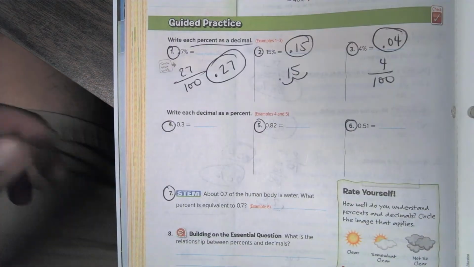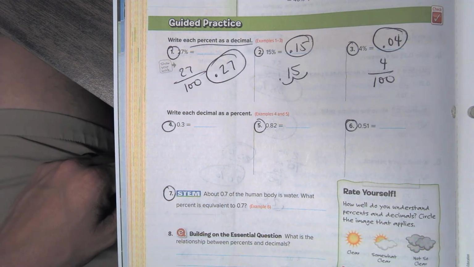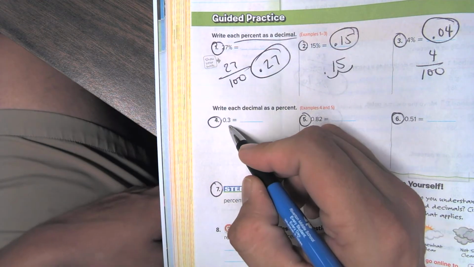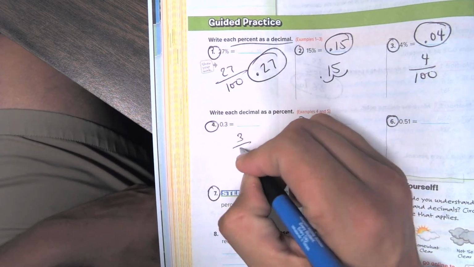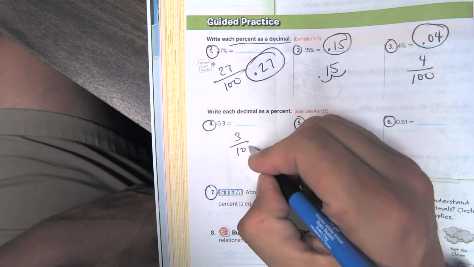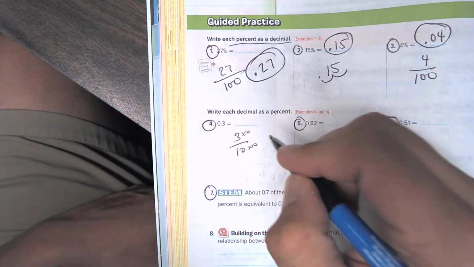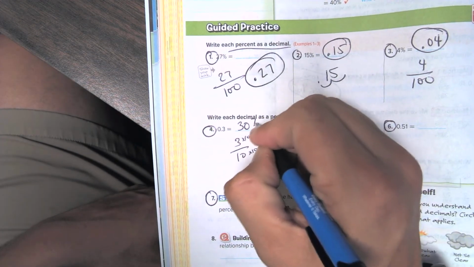So we made those percents into a decimal. Now we're going from a decimal to a percent. We start with a decimal here. We need to make this a percent. So 3/10, that's a problem. We don't have 100 on the bottom like we did up here. So we got to change this. We got to multiply by 10 on each one. So we get 30 over 100, which makes this 30%.